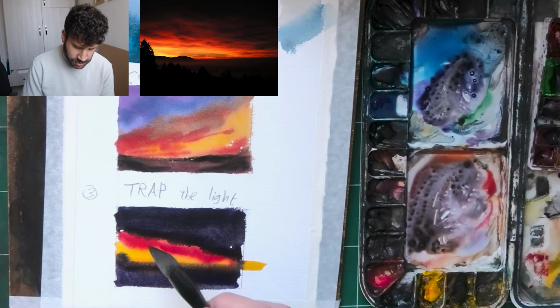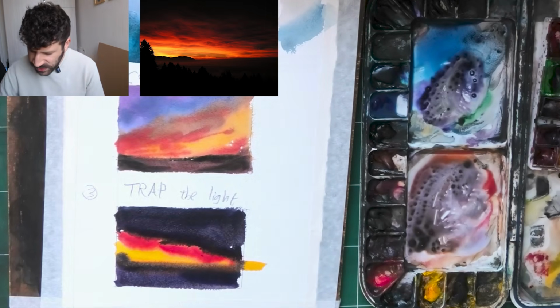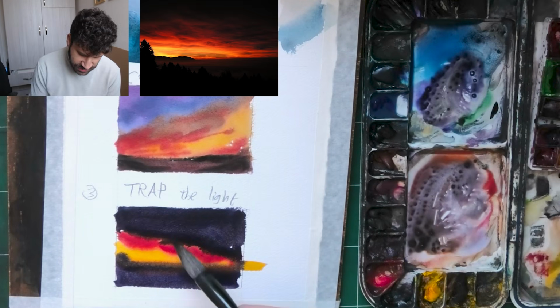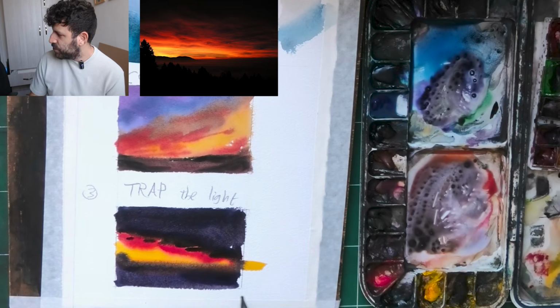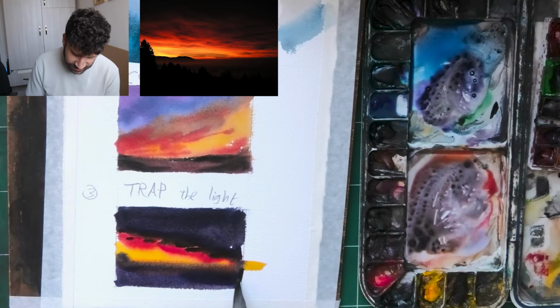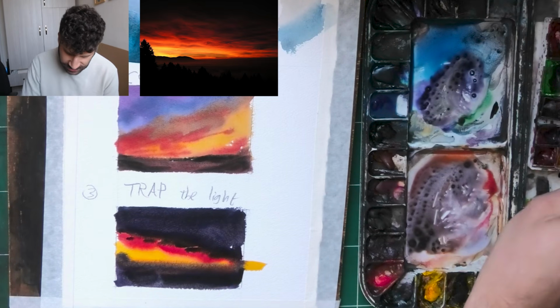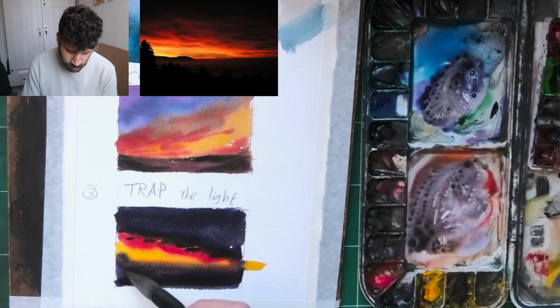So we're gonna, and by the way, there's a bit of wet on wet here going on with some soft edges. We can play up to that if we want to. Doesn't really matter to me, but look at the light. Did we bring in the light? We have brought it in.